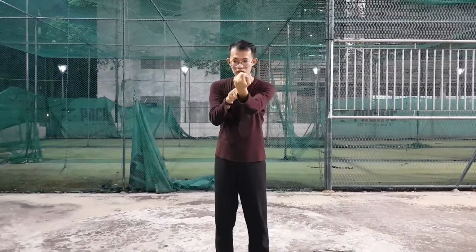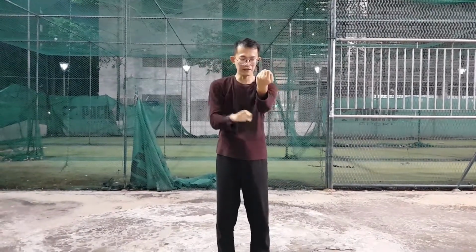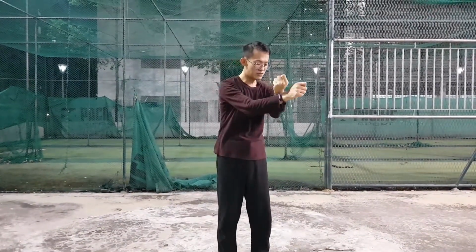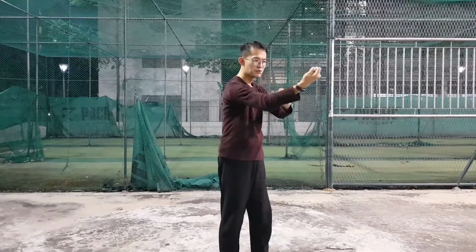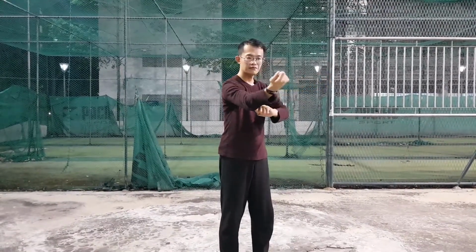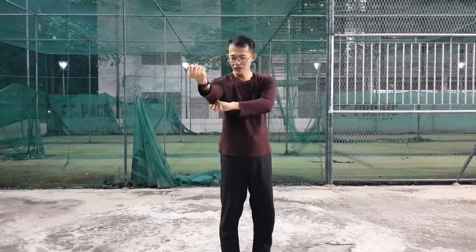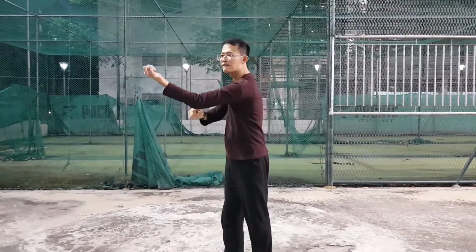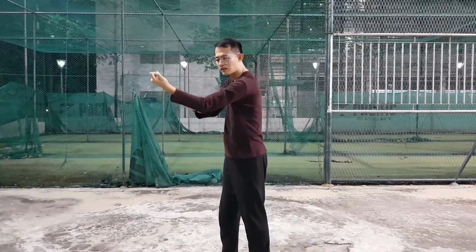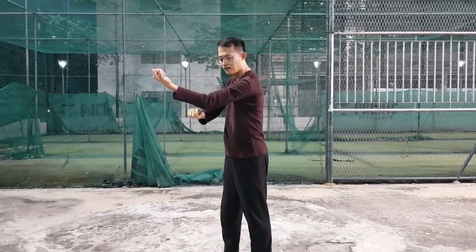You notice my hand doesn't come back first. So I connect my back. When this hand goes, the other hand pulls, then I rotate. It doesn't come back first. Once it gets connected, then down. So these two must get connected. Then come, same thing.